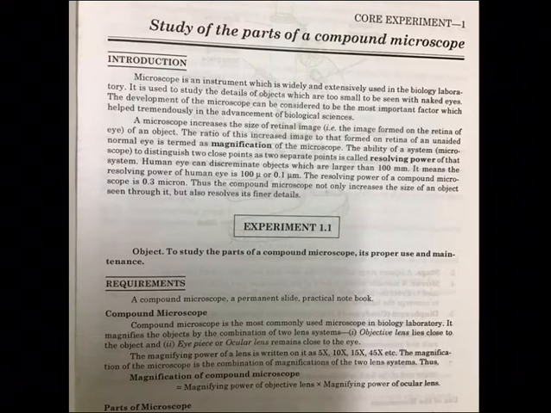It magnifies objects by the combination of two lens systems. One is called the objective lens, which lies closer to the object, and the other is the eyepiece or ocular lens, which remains close to the eye through which you are seeing. The magnifying power of a lens is written on it, as you have noted, like 5x, 10x, 15x, 45x. The magnification of the microscope is the combination of the magnification of the two lens systems.